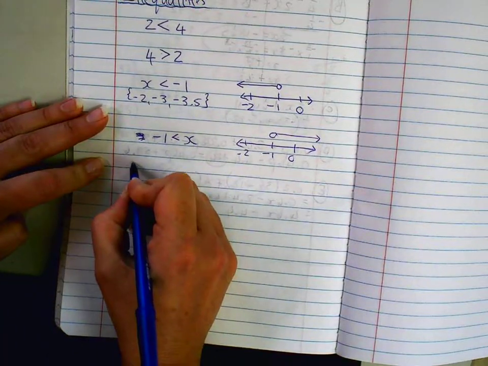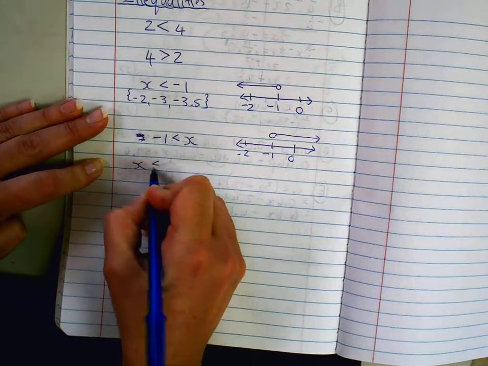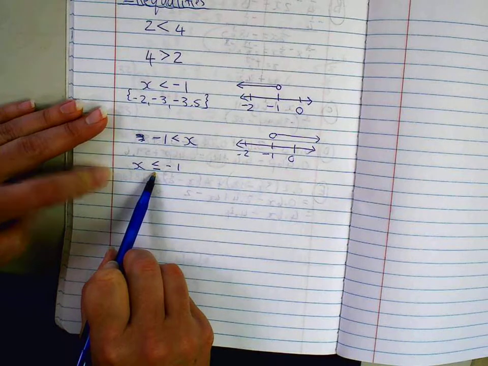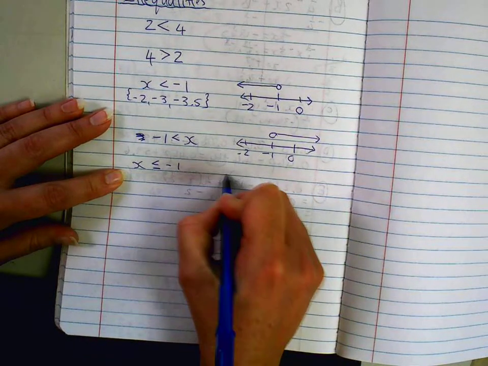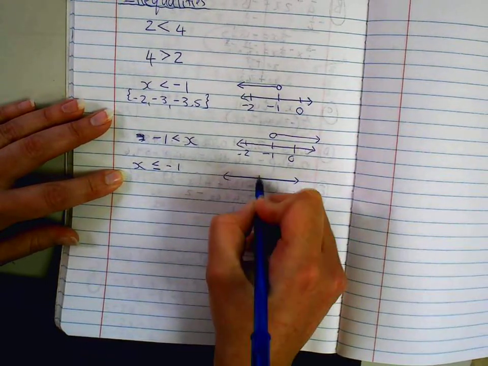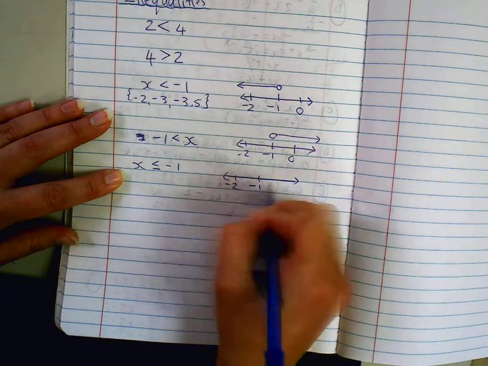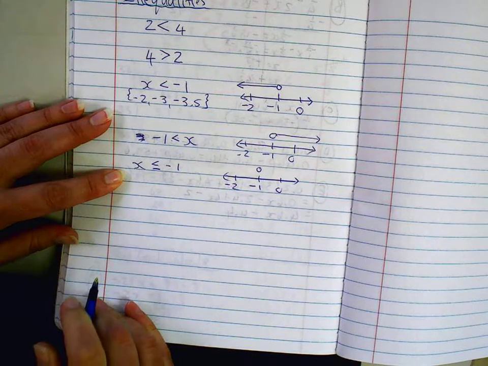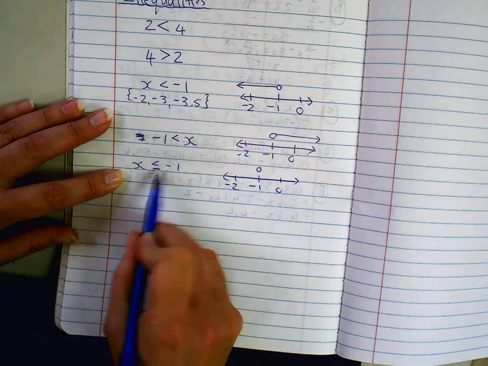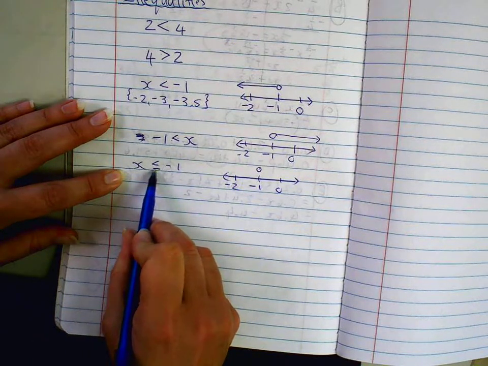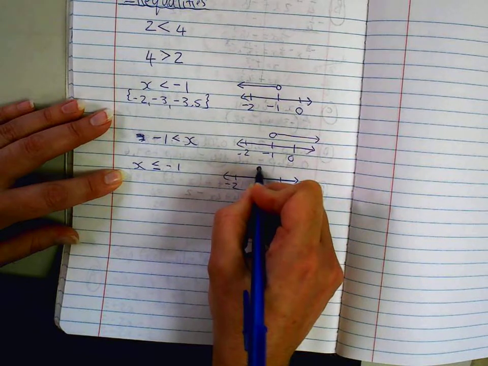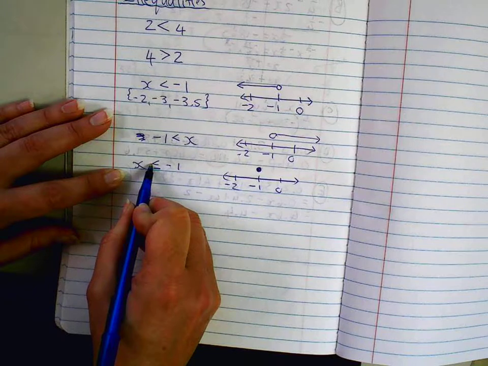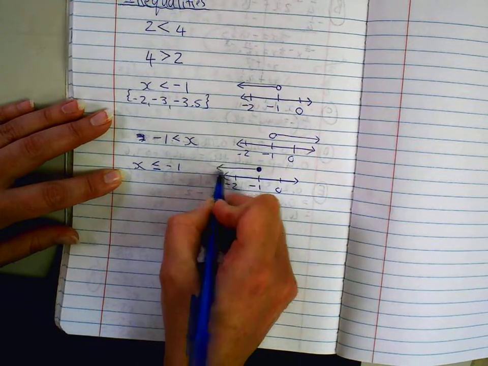What about if x looks like this? There's a line underneath the inequality. It simply means this. If I have -1 and I have -2 and I have 0, I still put a circle above -1, but this time -1 is included in the answer, so I color in my dot. x is still less than, so I go to the left.